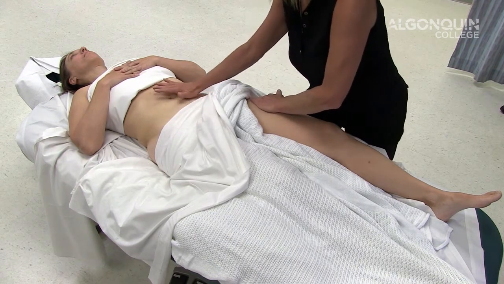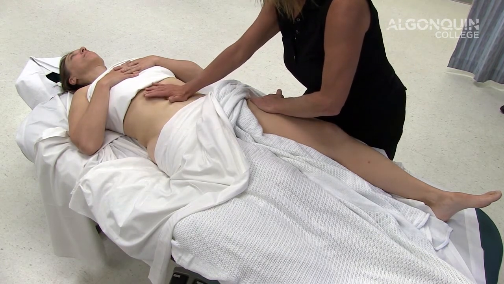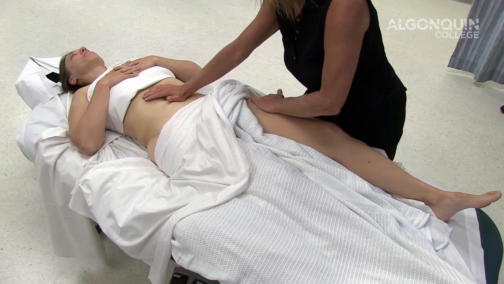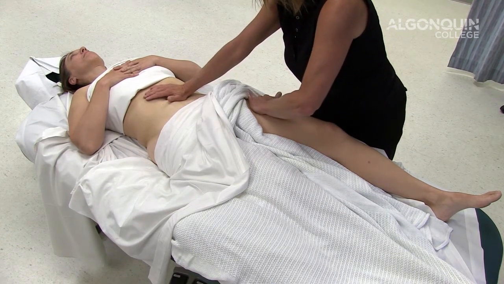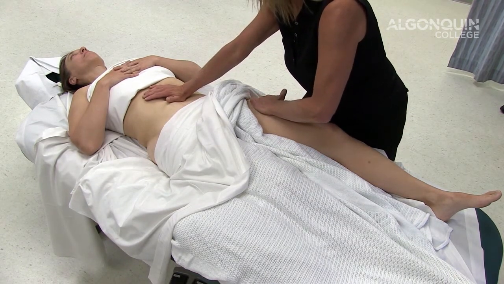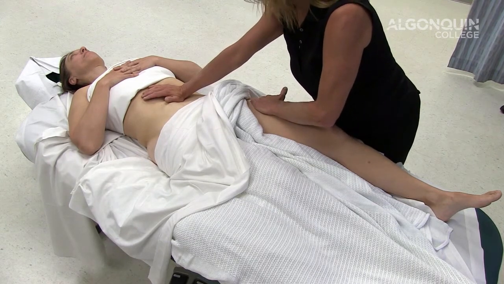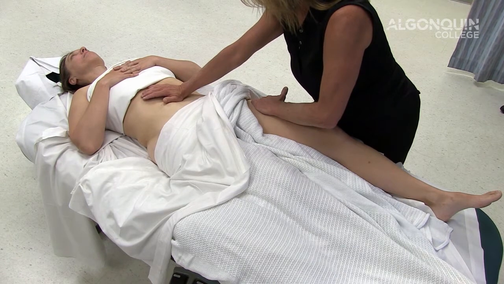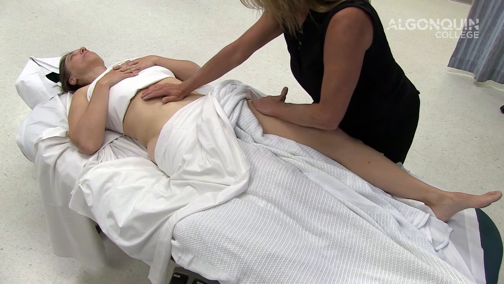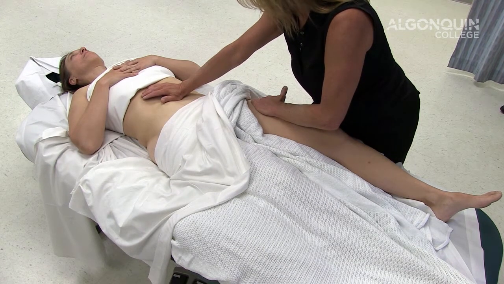I'm going to place my hand just superior into the abdominal region, being cautious of where my hand placement is, and my other hand just on the top of the femur, and I'm going to apply a directional pull opposite to both of my hands, waiting for a stretch of the tissue. This is an indirect fascial release. We're going to do this for 90 seconds or longer in order to create a stretch in that region.